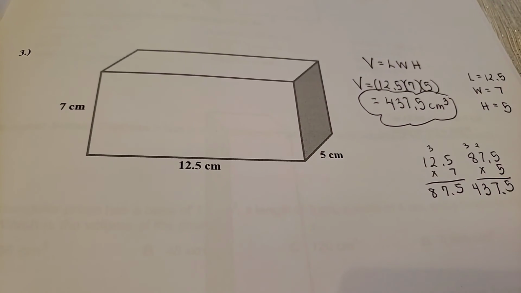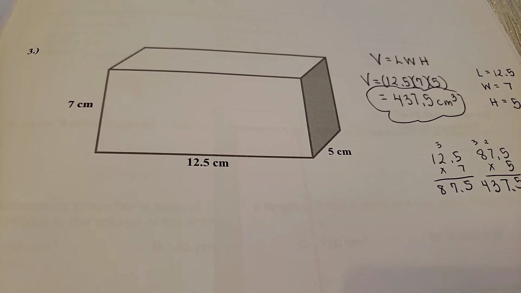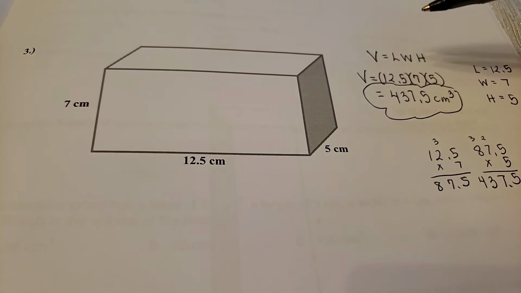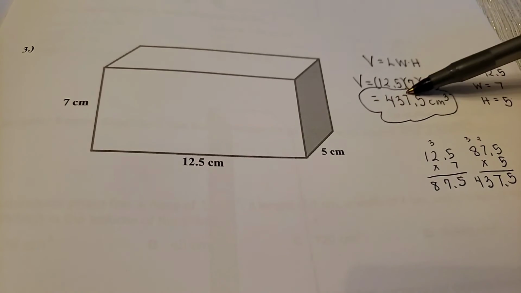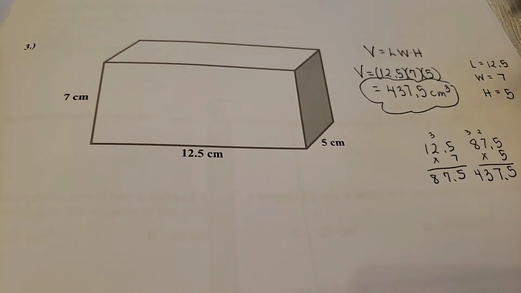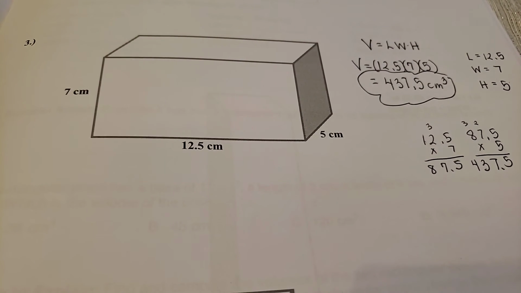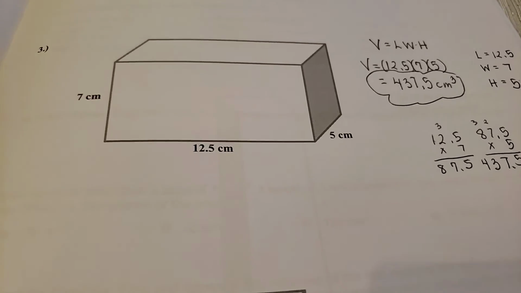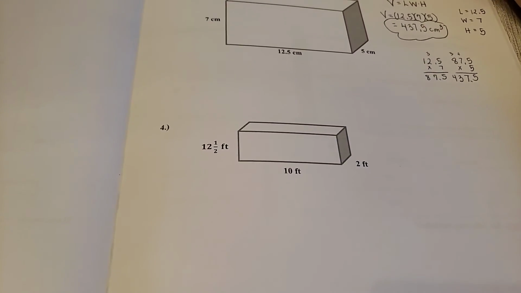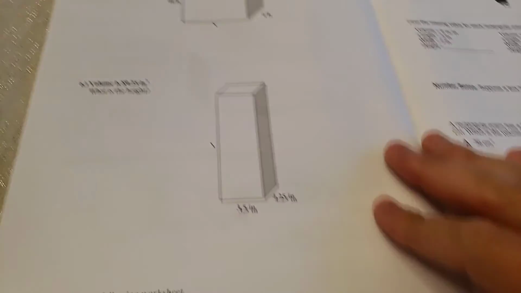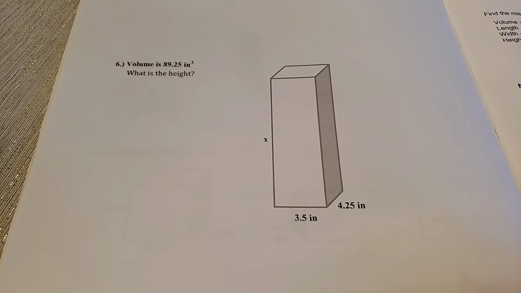How did you do? Hopefully you had the same answer as me. A lot of my students every single year love volume because basically you're setting up the formula, you're designating the labels for which of the dimensions you plug in your calculator. Really, that's it. You did not have to do what I did. I just don't have a calculator. All right, so here's what I'd like you guys to do, and your answers will be sent to you on Monday. I'd like you to give me try number 2. Try number 4. Try number 5. And try number 6.